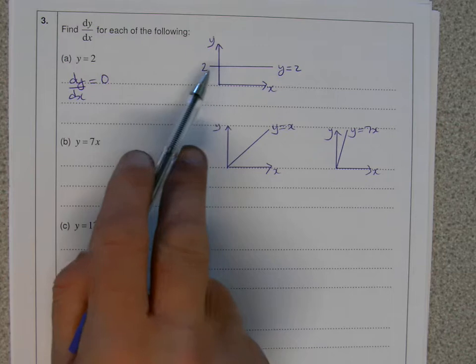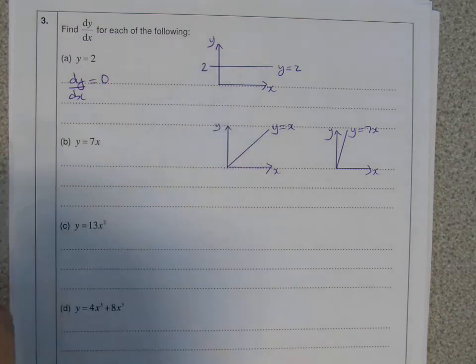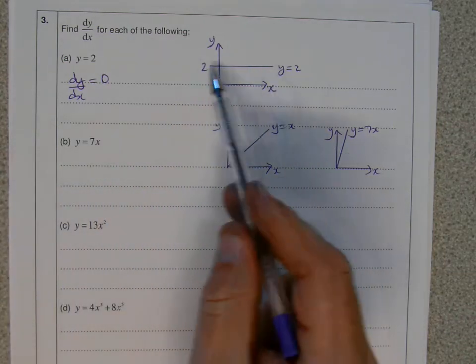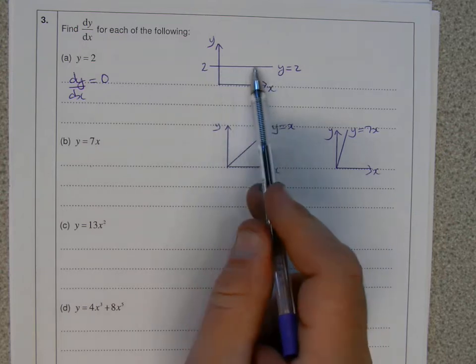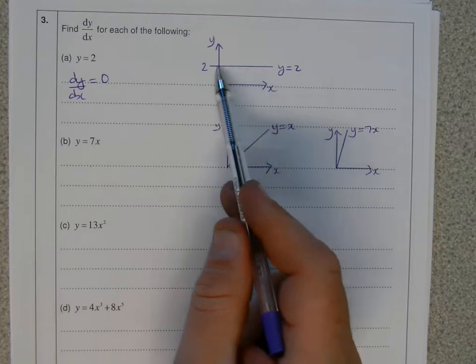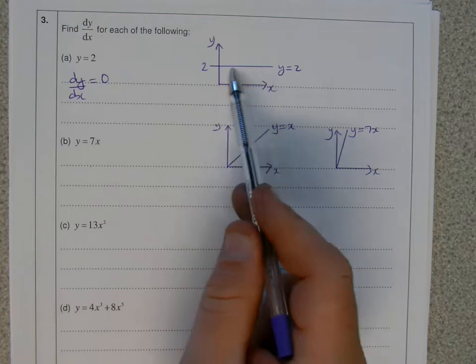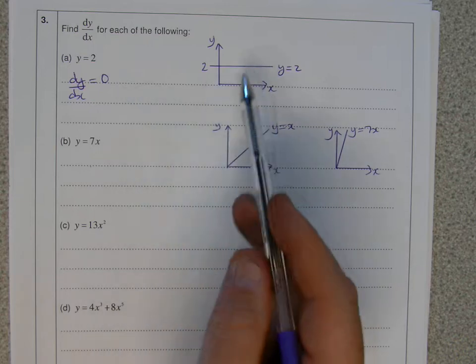And when you look at the graph of y equals 2, it's a flat, horizontal line, isn't it? So y equals 2 goes through y equals 2, flat and horizontal. And if it's flat, if you think about it, the gradient's going to be 0, isn't it? It's got no slope. It is completely flat. So the gradient's 0.